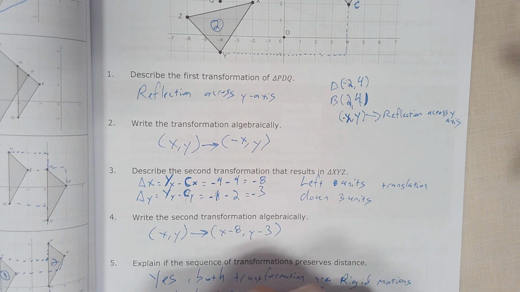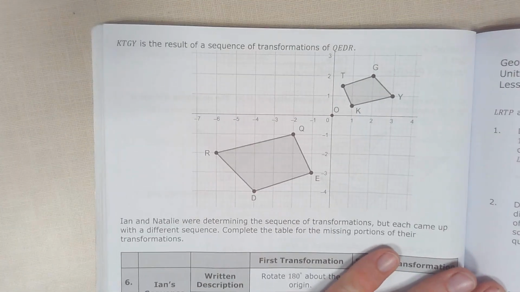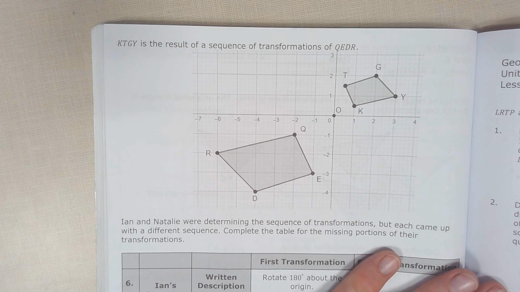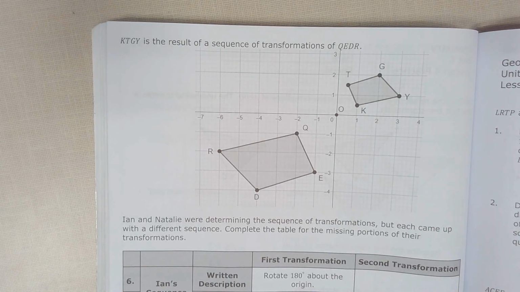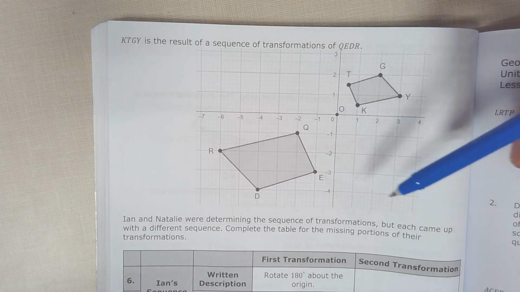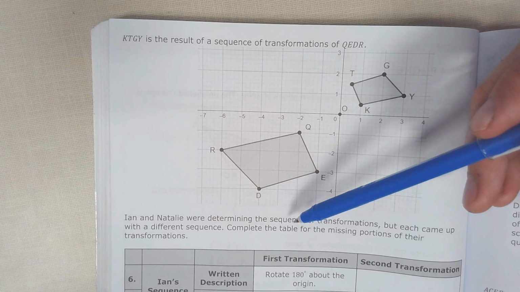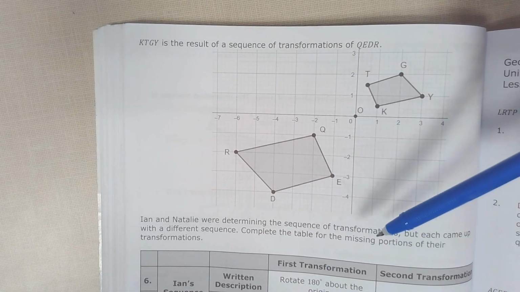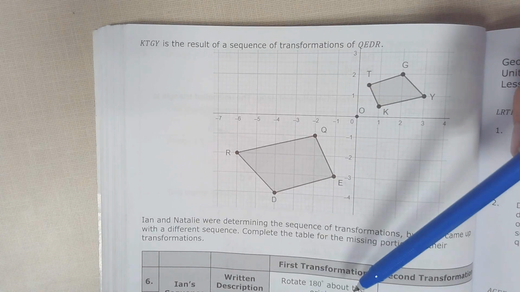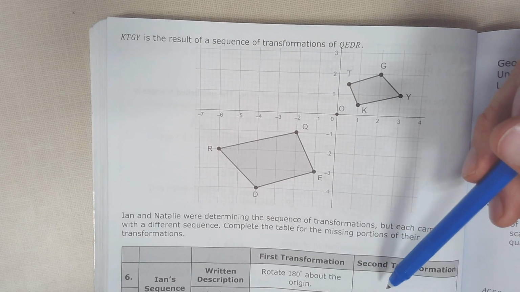Okay, so moving on to the next page. The next page says I have 2 quadrilaterals, and there's a result of a transformation here. Ian and Natalie were determining sequences of transformations, but each came up with a different sequence. We're figuring out which ones are correct, and why.